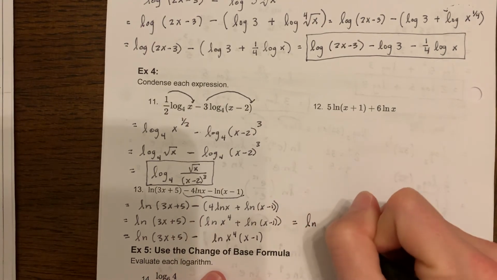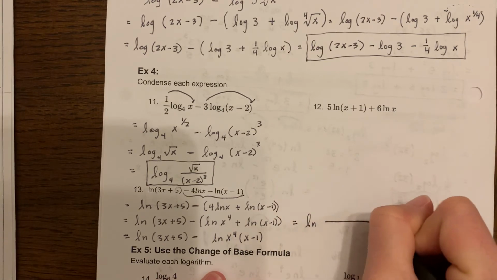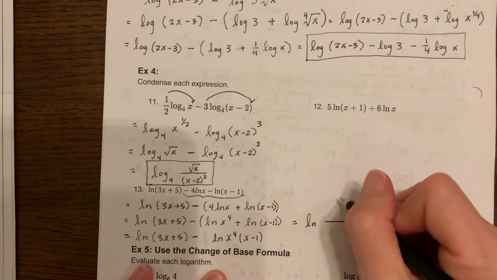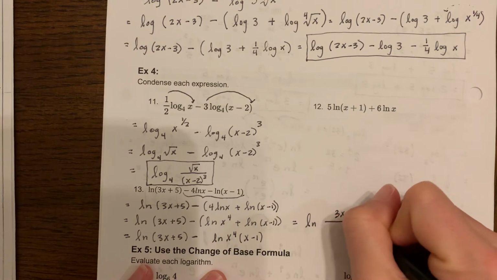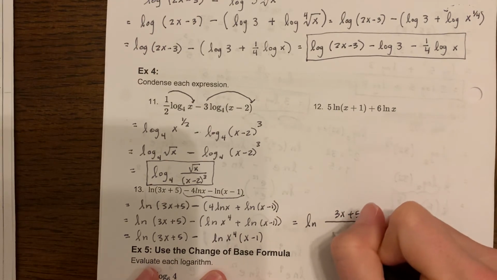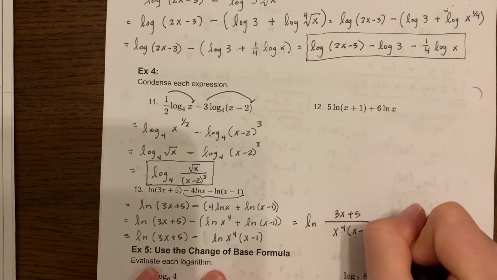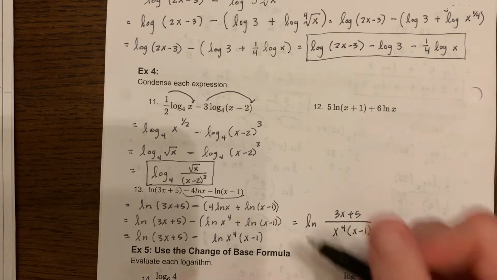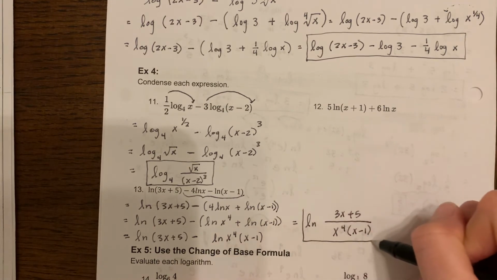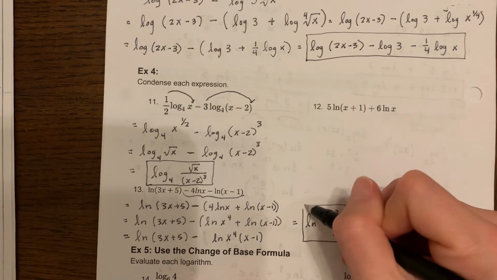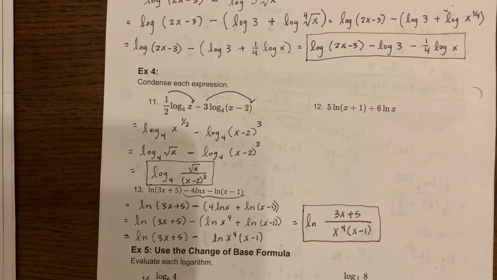So I have natural log. Okay, there's my fraction bar. The numerator is 3x plus 5. The denominator is x to the 4th power times the quantity x minus 1. And I have simplified this log to a single logarithm.